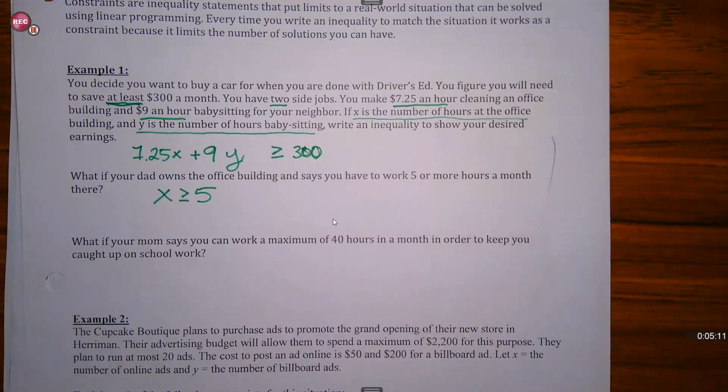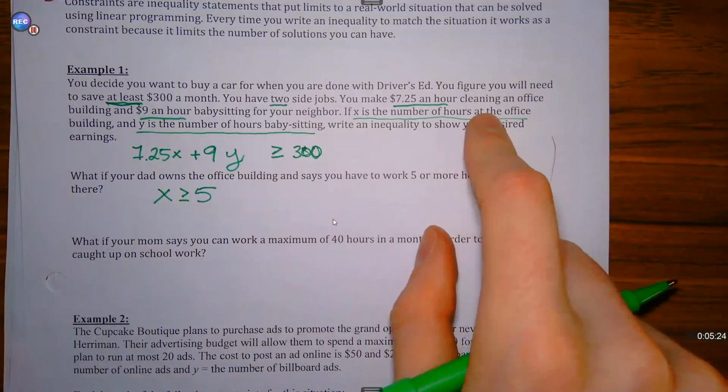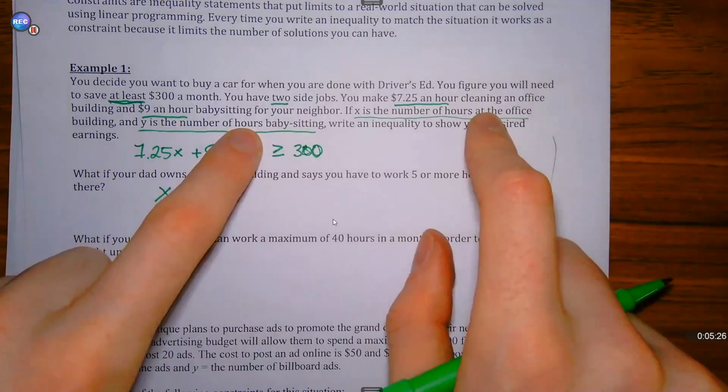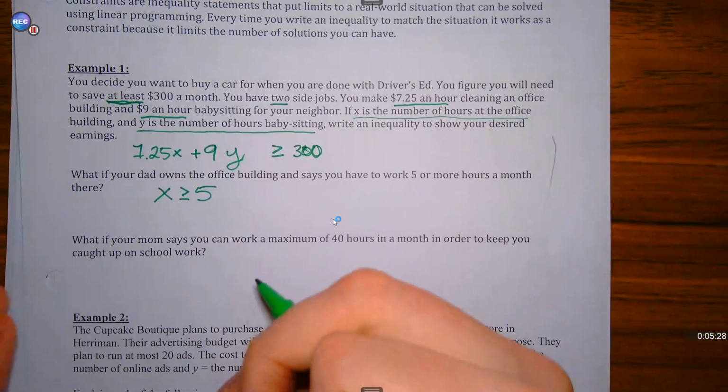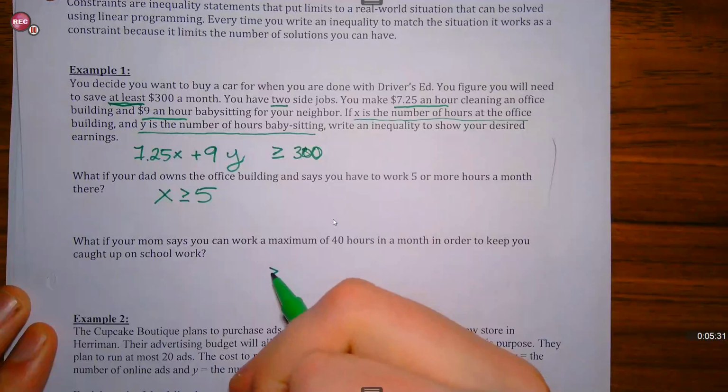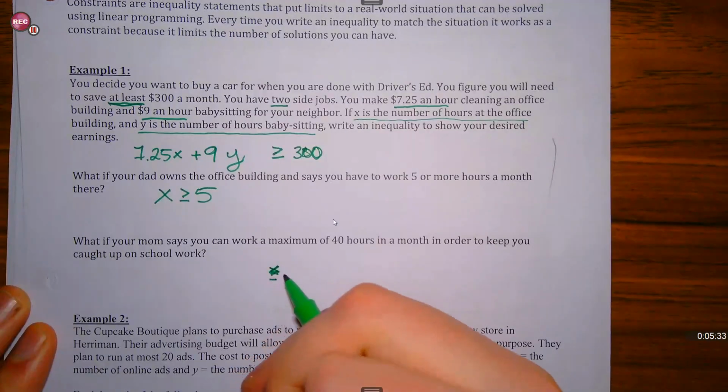Okay. Now, what if your mom says you can work a max of 40 hours in a month in order to keep you caught up on school? Well, where are the hours coming from? First off, we know that hours are coming from the office. We just talked about that. And hours are coming from babysitting. What variables are we using? Well, first off, let's say we have to make working less than or equal to 40.